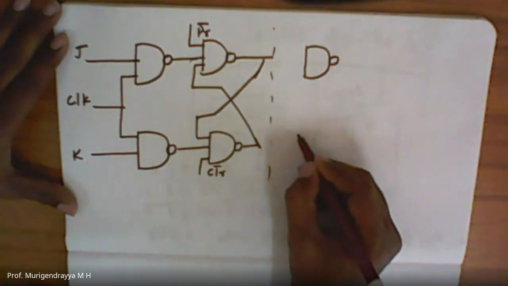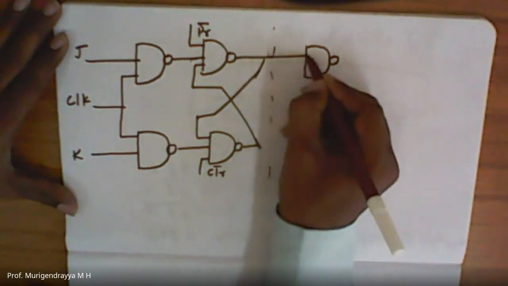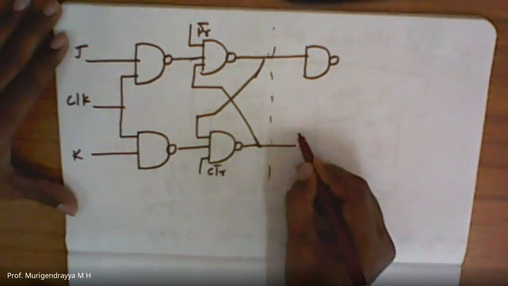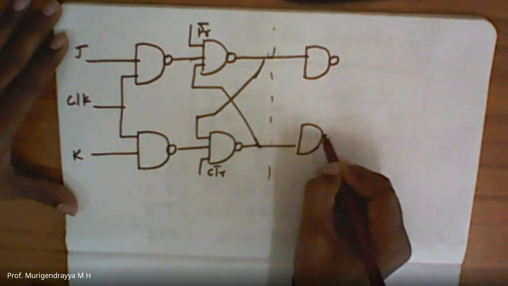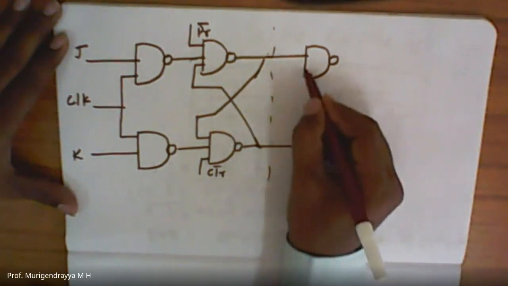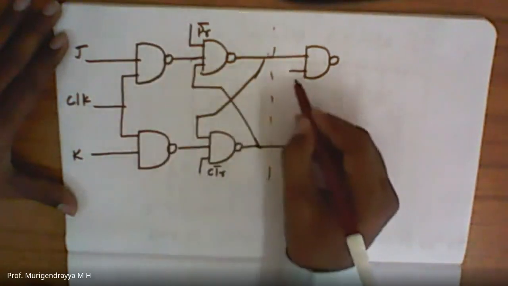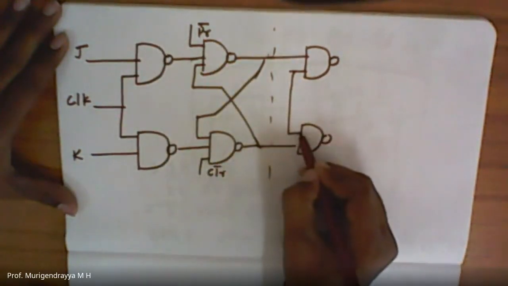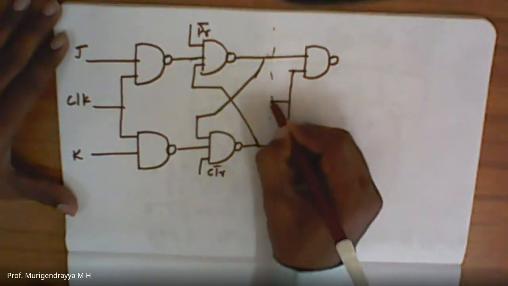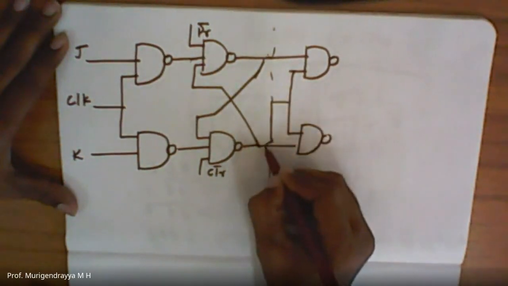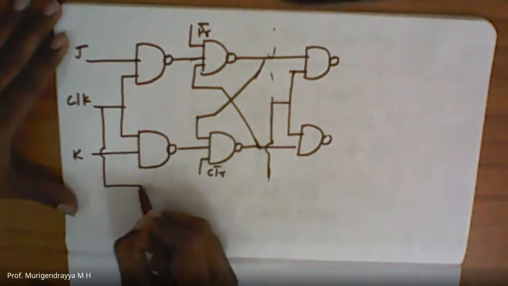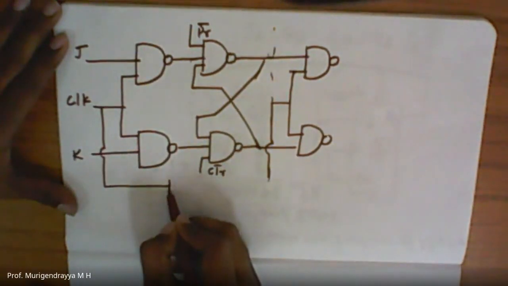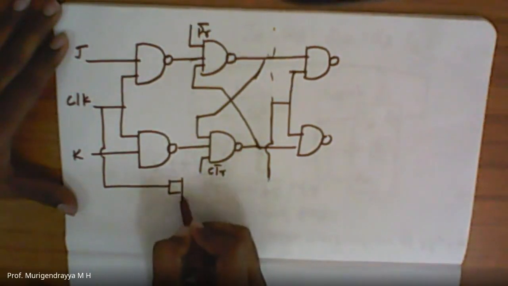This is the input here, and this is another input, and in the same way here we have to connect these two and connect it as a clock input. In between we have to place an inverter. Again the inverter is also implemented using NAND gate.